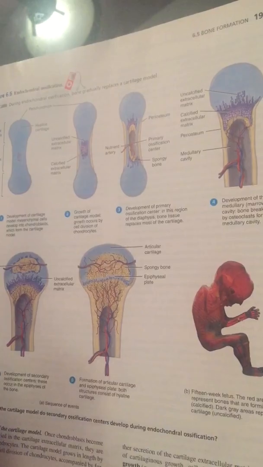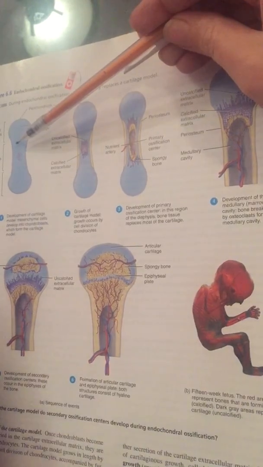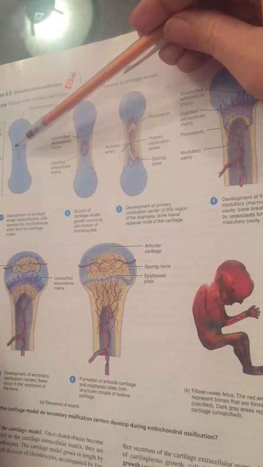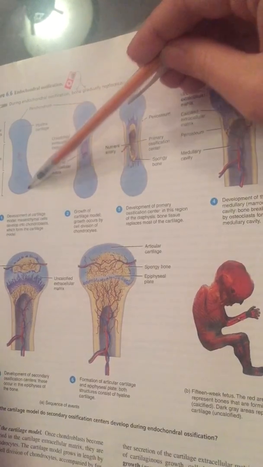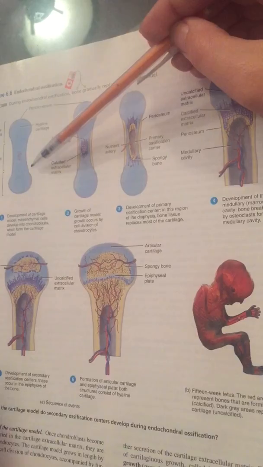In endochondral ossification, mesenchymal cells become chondroblasts that secrete matrix and eventually become chondrocytes trapped in the matrix and lacunae as the hyaline cartilage model is formed. The model is surrounded by a perichondrium, which is rich with nutrients.